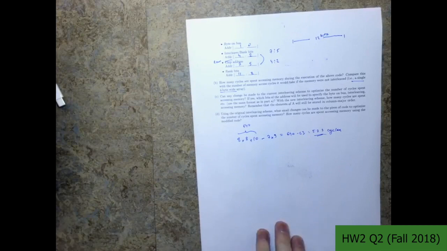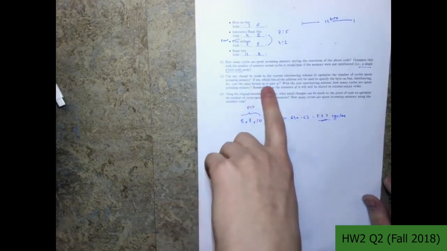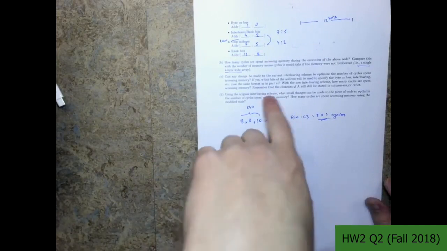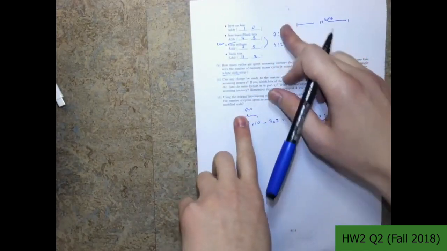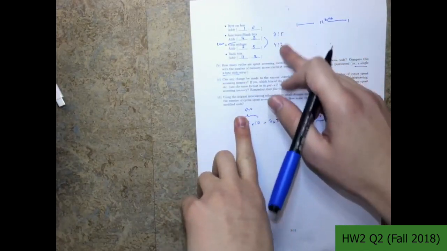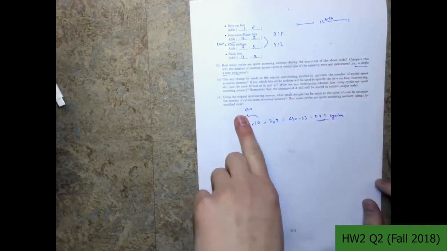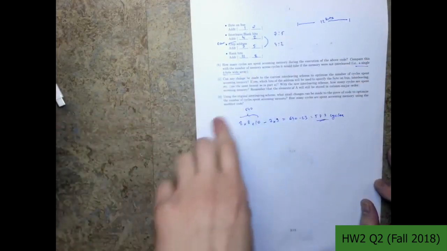And then switch to the next row. Basically, we'll have a lot of parallelism, bank level parallelism. Okay. If yes, which bits of the address is used to specify byte on the bus interleaving and so on. So basically, we already did that. So those byte on bus bits stay the same, rank bits stay the same, and we only switch chip address or row address and bank bits.